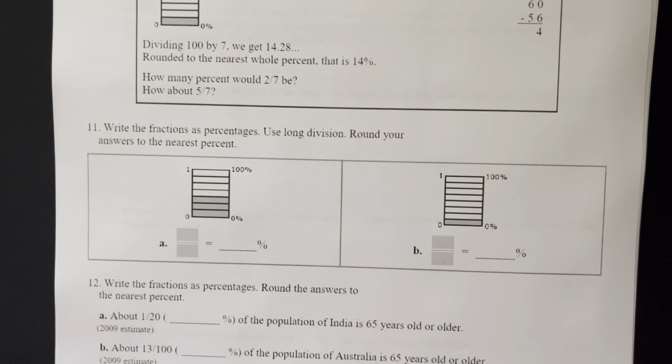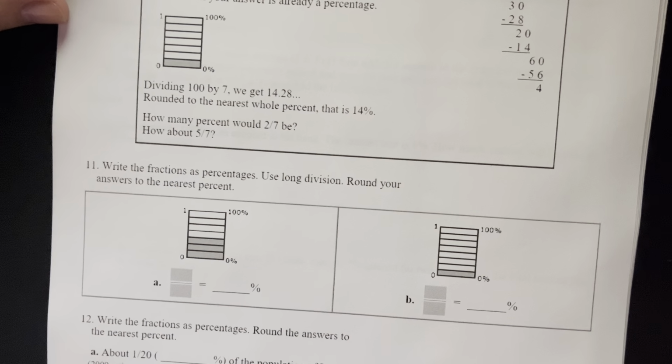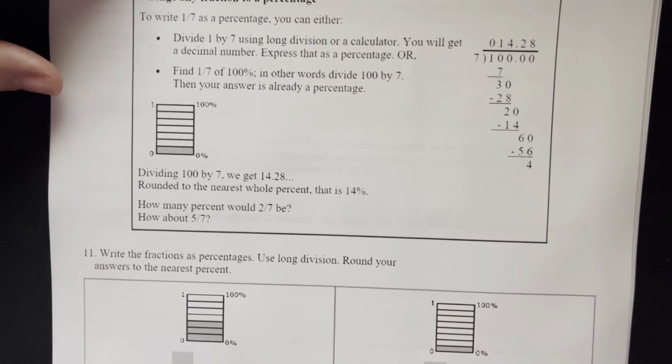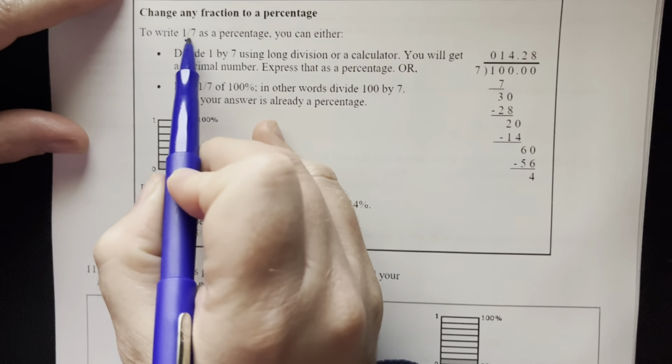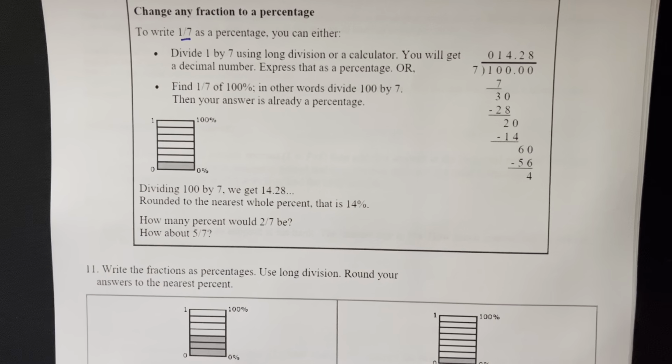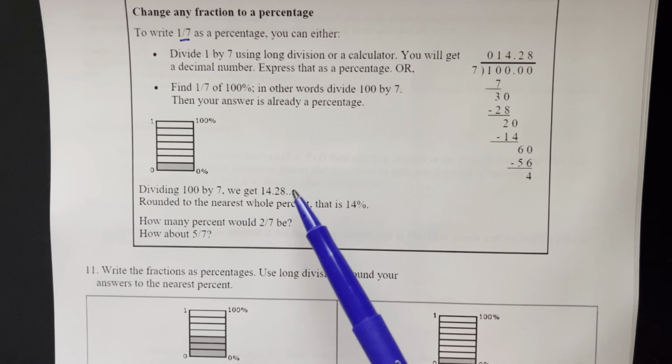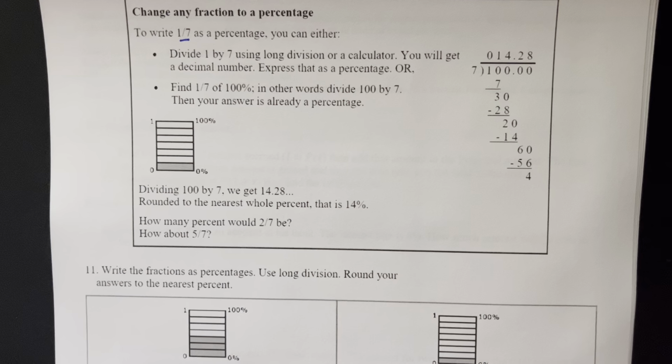So this next page is when it's not partitioned into factors of 100. So for example, this one is 1/7. 7 is not a factor of 100. So that's why we get decimals within our percentage.